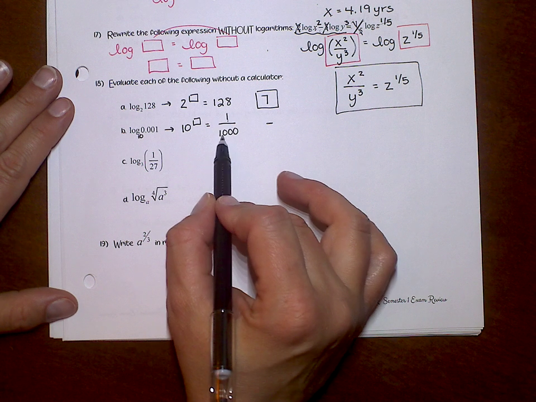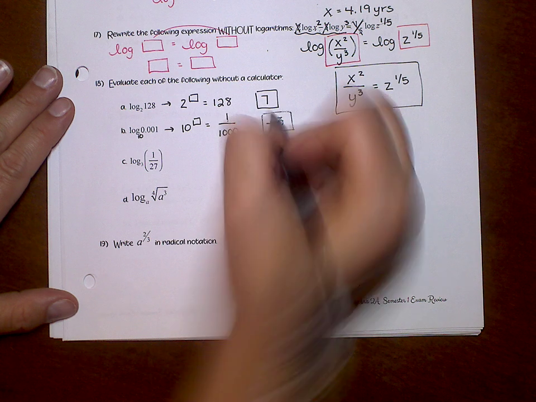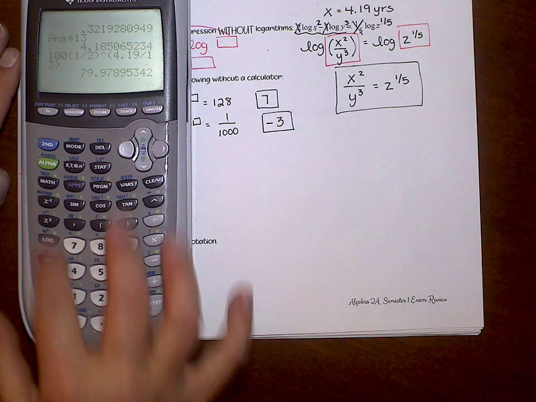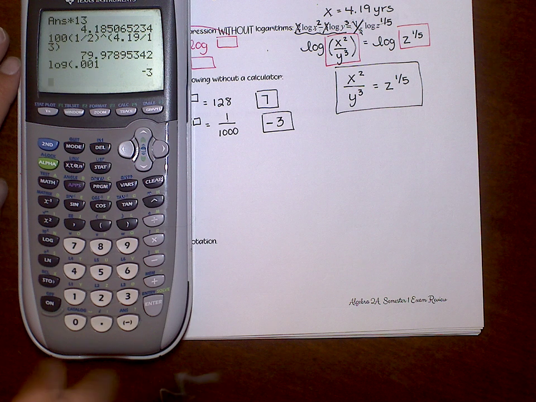And then 10 to what power makes 1,000? That would be the third power. So my answer there is going to be -3. By the way, that's a common log, so we could check it in our calculator. Log of 0.001 is in fact -3. Okay.